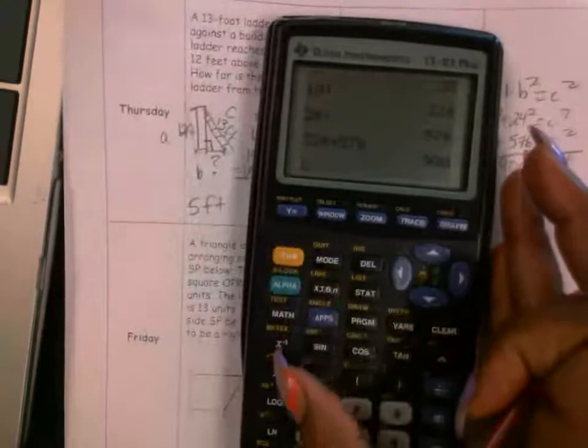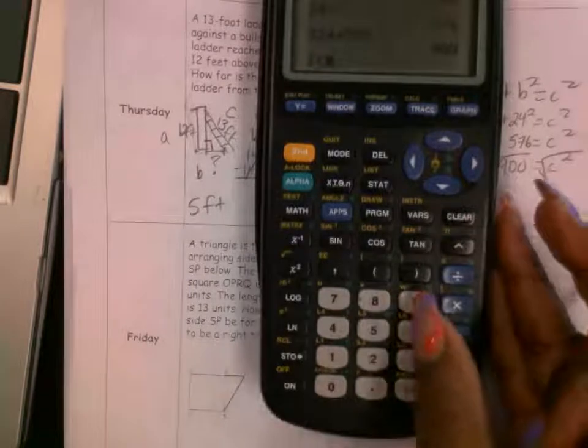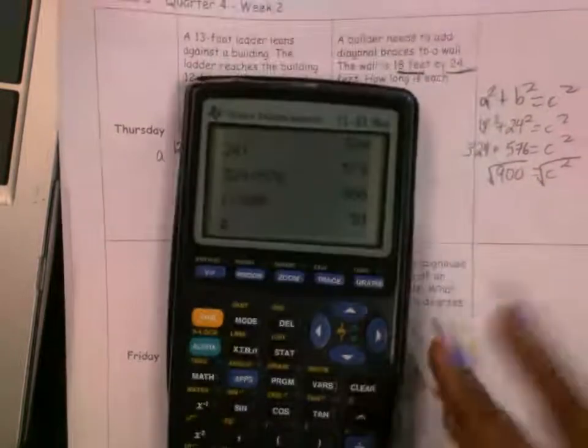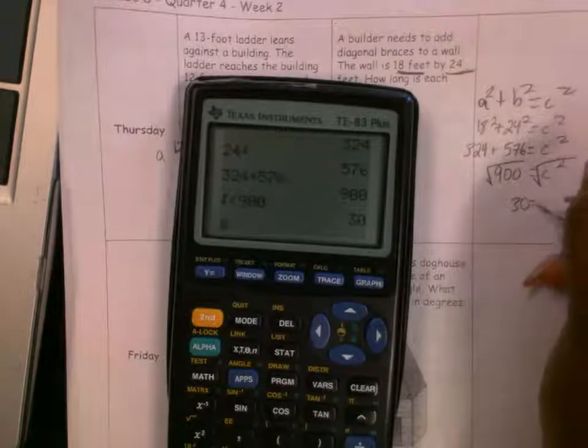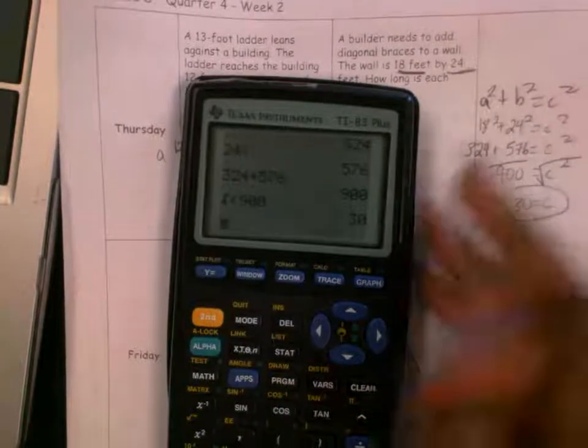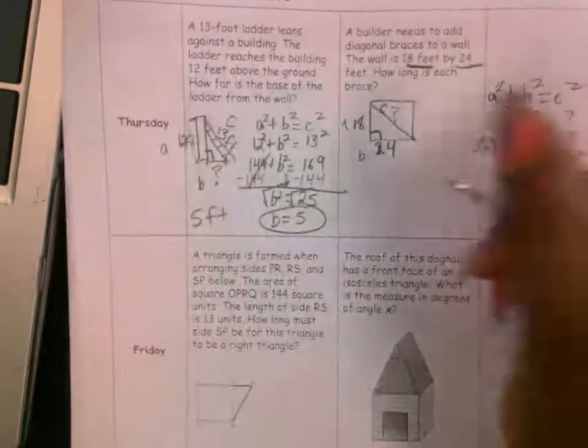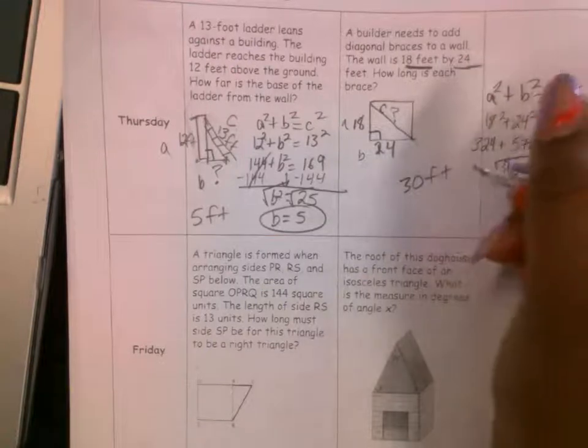So we press second x and we type in 900, and that's going to give us 30, because 30 times 30 is 900. So the brace is 30. The brace is 30 feet long.